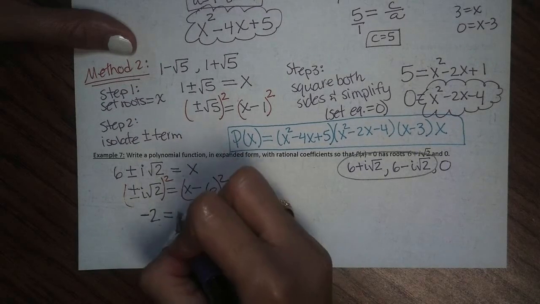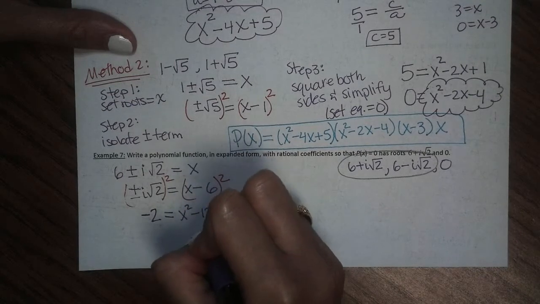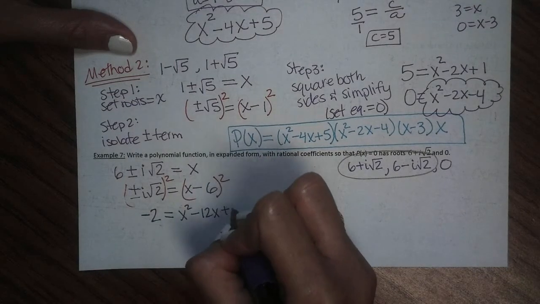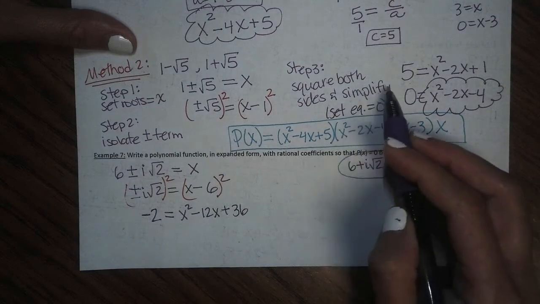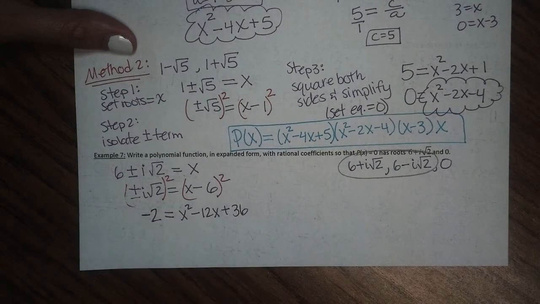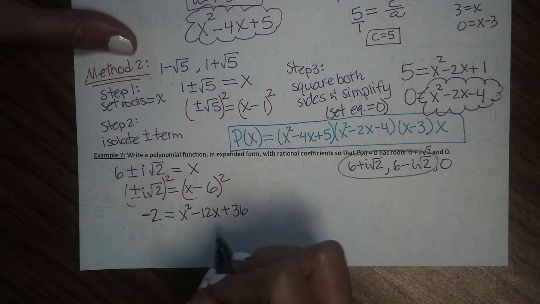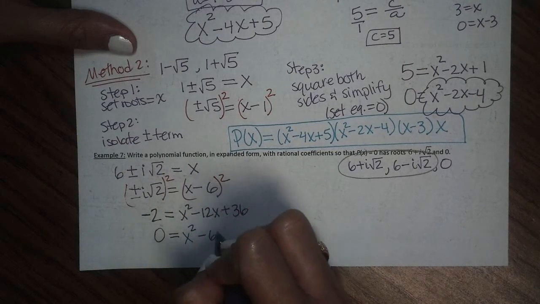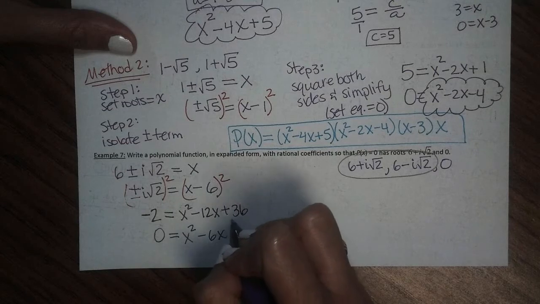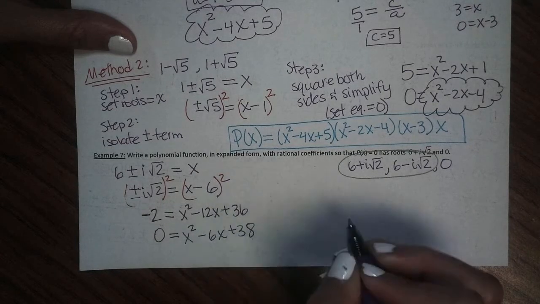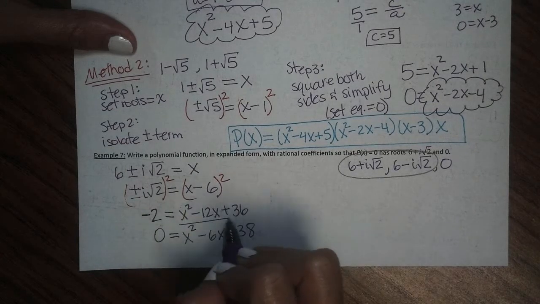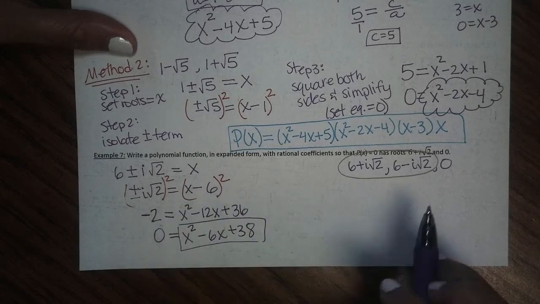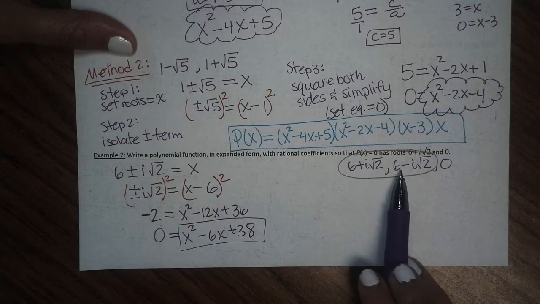And x minus 6 squared would be x squared minus 12x plus 36. Now I need to simplify by setting the equation equal to 0, so move the negative 2 to the right. x squared minus 12x plus 38. All right, so this quadratic would give you the conjugate roots.